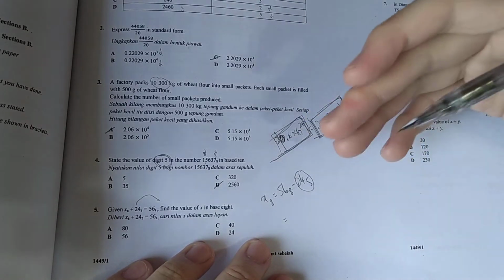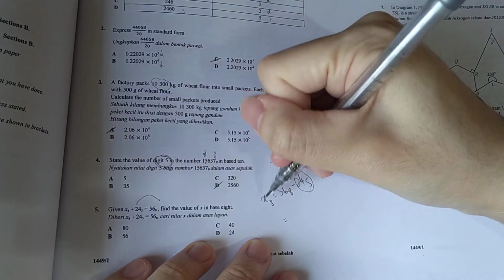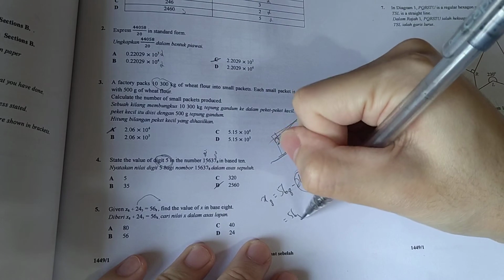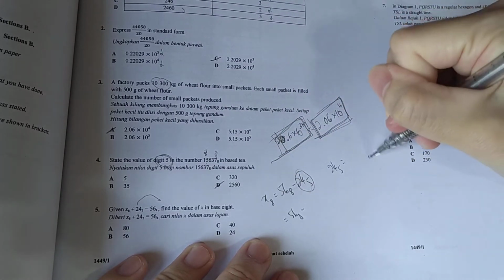If you want to use the fast method, how do you do it? You directly change this to base 8. You know why? Because your x is in base 8. Your x is in base 8. That's why I try to make the 24 base 5 into base 8. How to make it base 8? First change it to base 10 first.